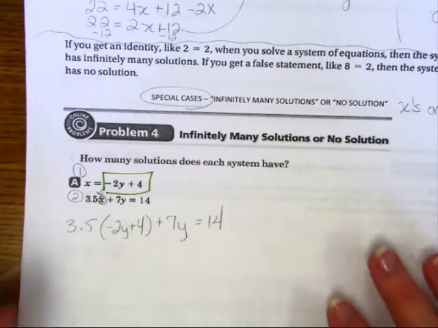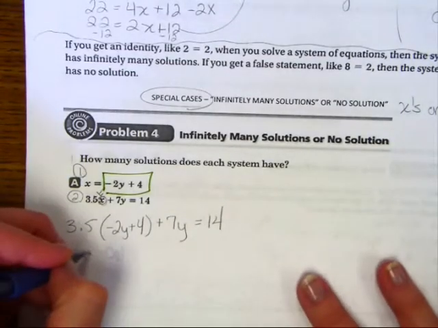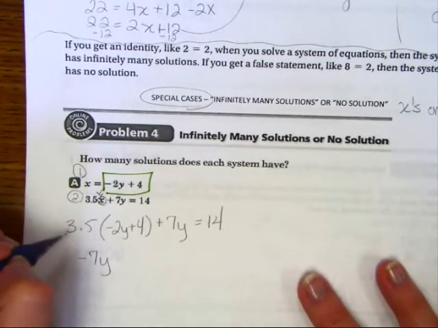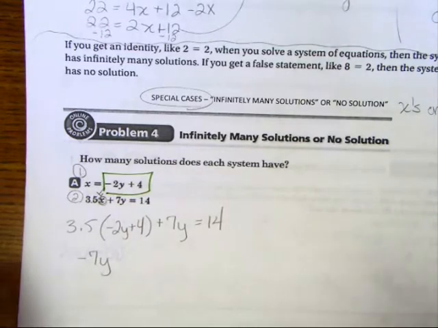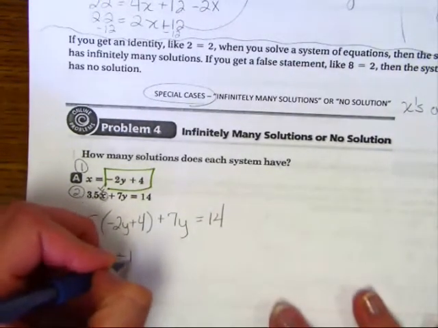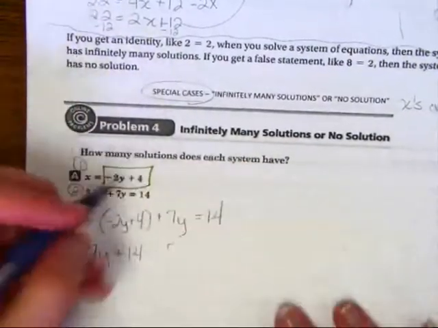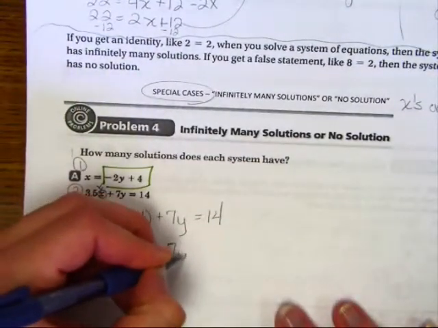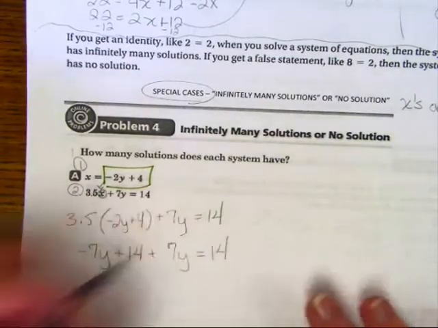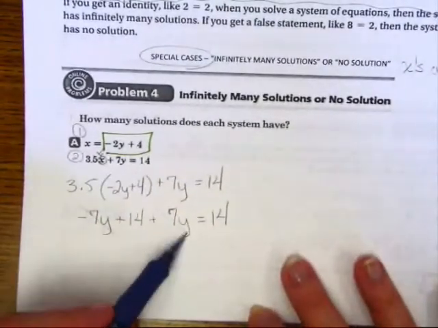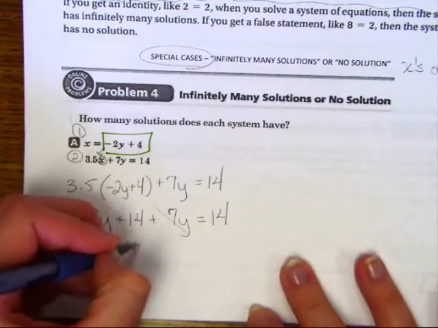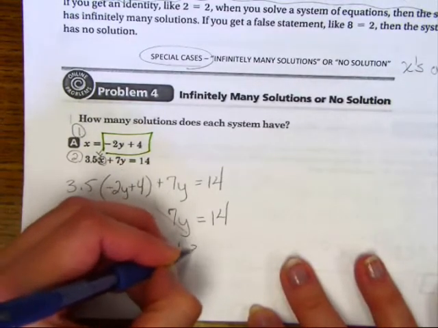Now let's distribute through. 3.5 times 2 is negative 7y. 3.5 times 4 is 14, so plus 14 equals, I forgot my plus 7y, didn't I? I've got to drag it down. Equals 14. I was getting ahead of myself. Notice, guys, that the 7y's cancel each other out, and you end up getting 14 equals 14.